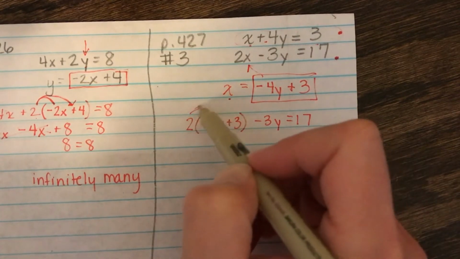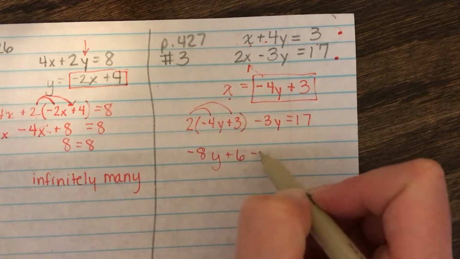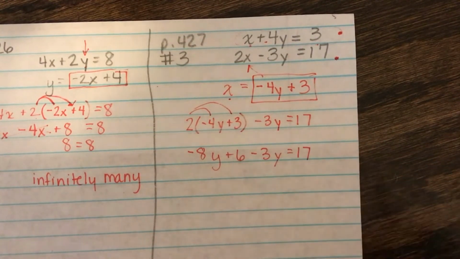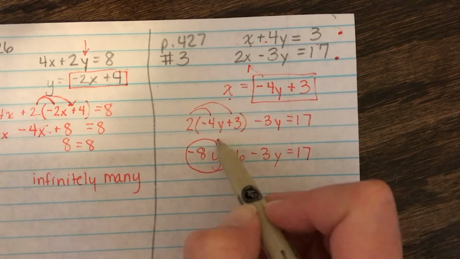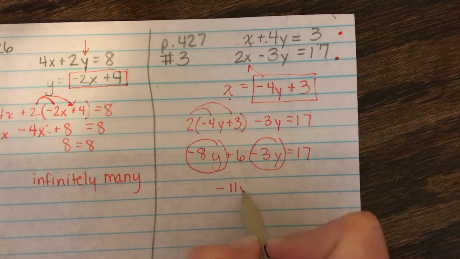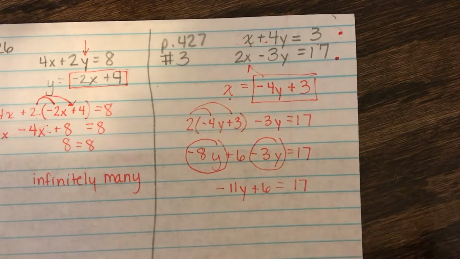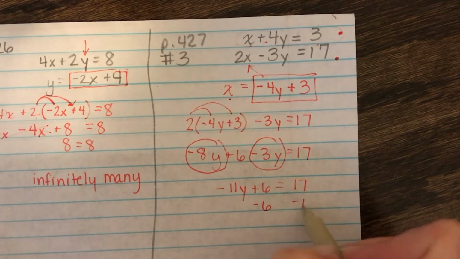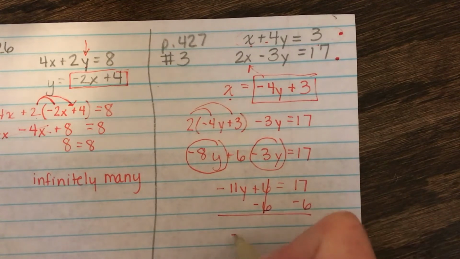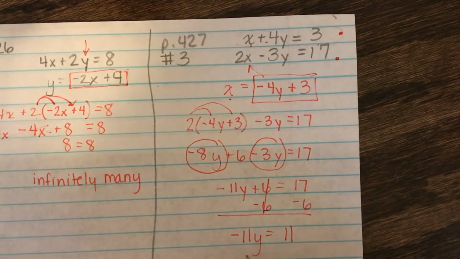I need to distribute the 2 to both terms. I get a negative 8y plus 6 minus 3y equals 17. I can see that I can combine this term and this term. Those are like terms, so a negative 8y minus 3y gives me a negative 11y plus 6 equals 17. Minus 6 cancel. Negative 11y equals 11. Divide by negative 11, divide by negative 11.